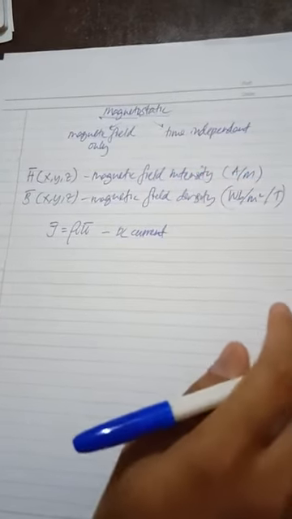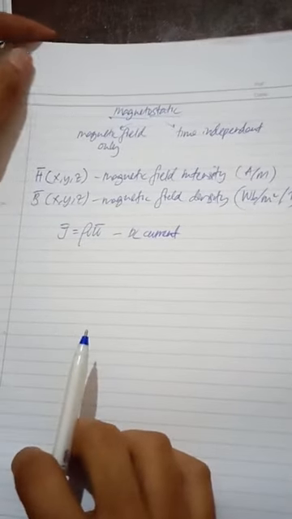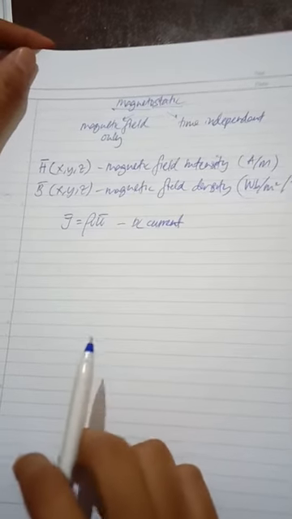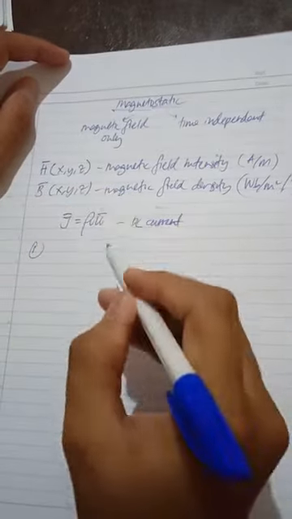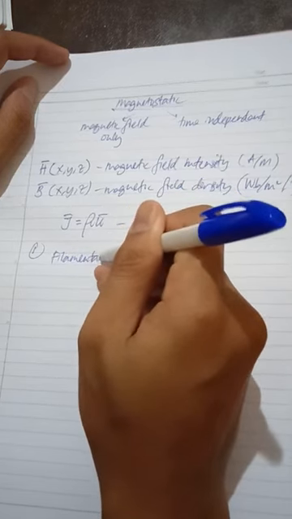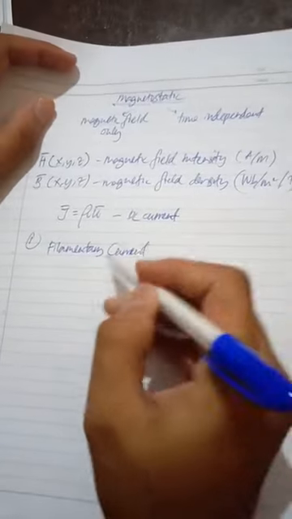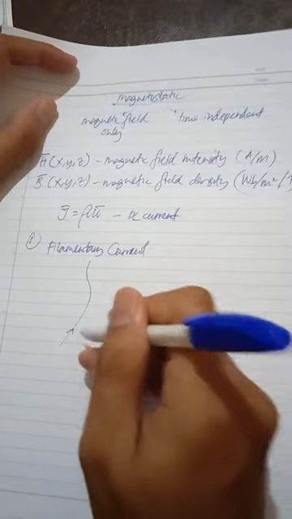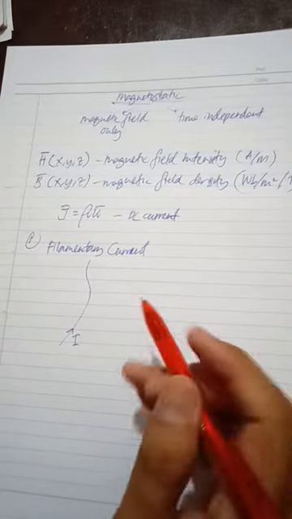Alright, so let's discuss the types of source for the H field. As we had for the E field, we also have a few sources here. We can have multiple sources of H field. The first one we name filamentary current. Let's say this is your current I flowing through a conductor, and we are going to take a sample.